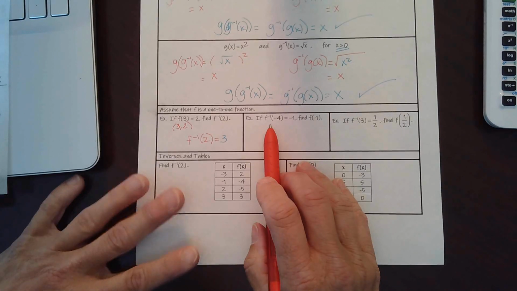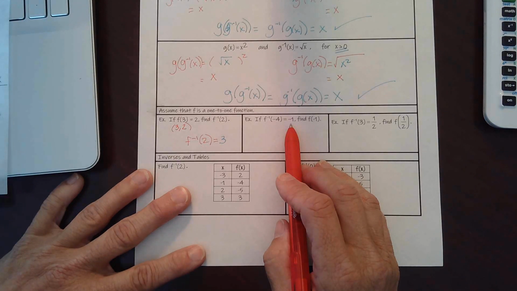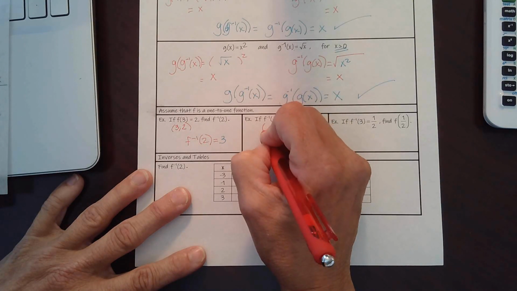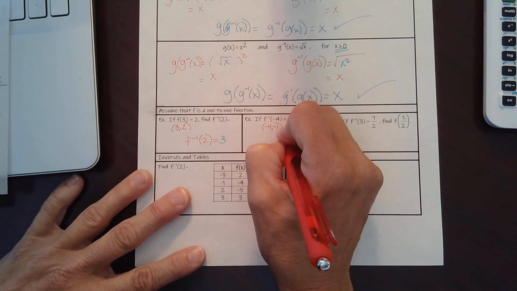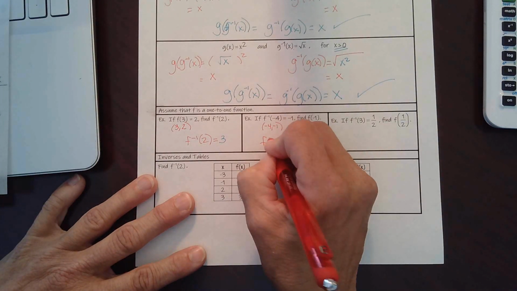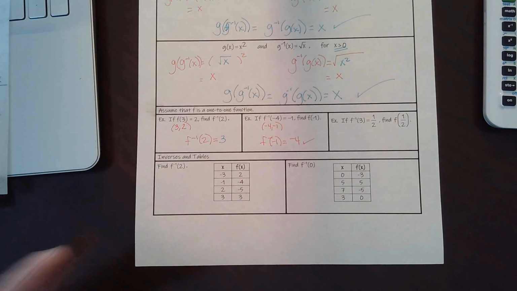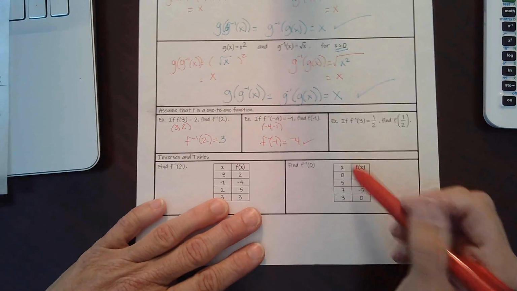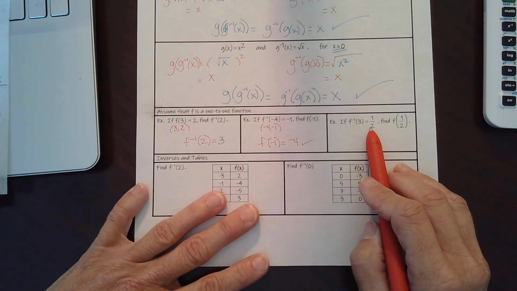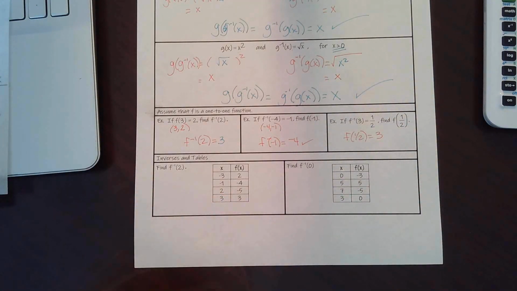Same thing here. What if f inverse of -4 is -1? Find f of -1. As an ordered pair for the inverse, (-4, -1), then f of -1 would equal -4. So the x value of one is the y value for the other. If f inverse of 3 equals a half, what is f of 1/2? Well, f of 1/2 is equal to 3.